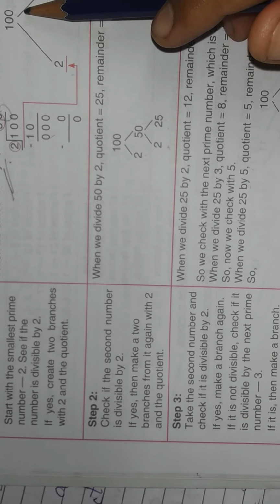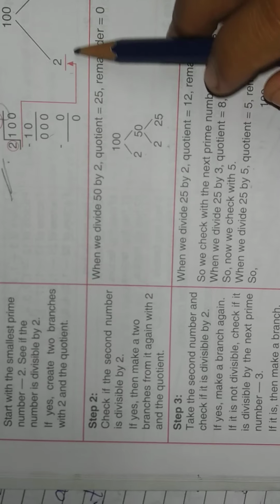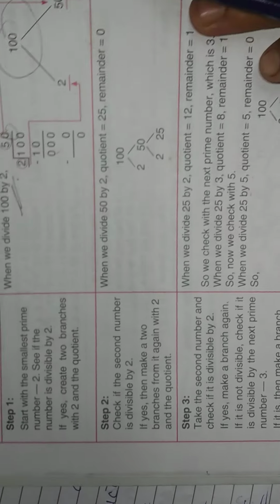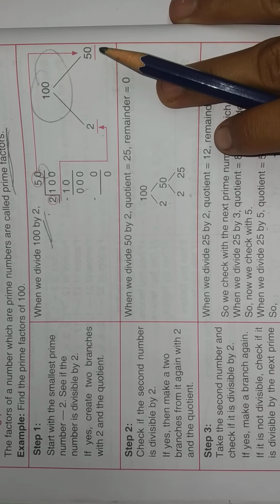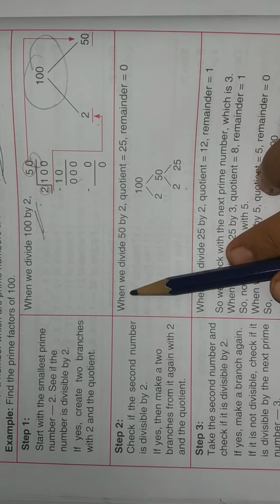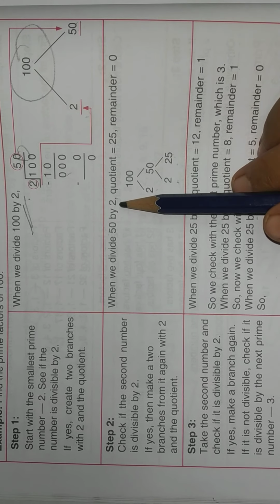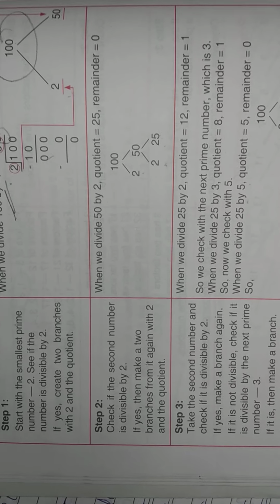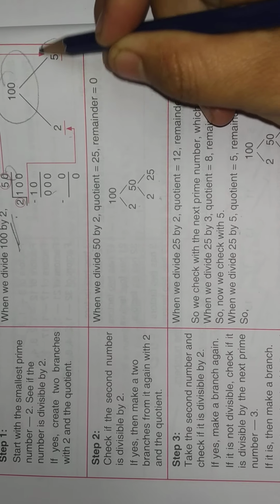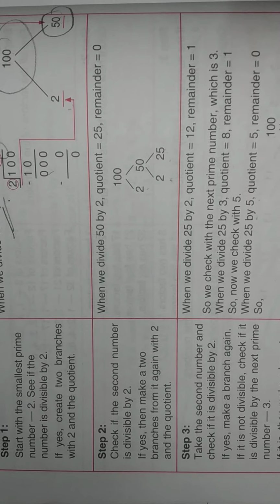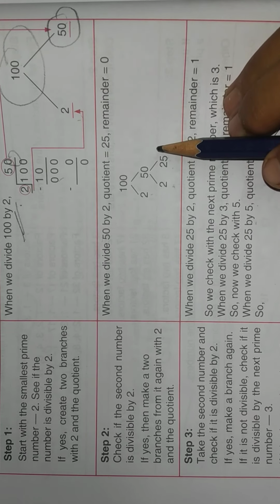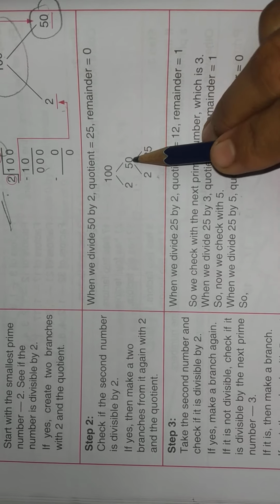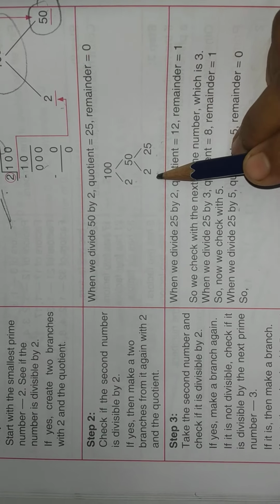So 100 divided by 2, we get the answer 50. Now step 2. When we divide 50 by 2, now again we'll check whether the second number is divisible by 2. Yes. 25 2s are 50.